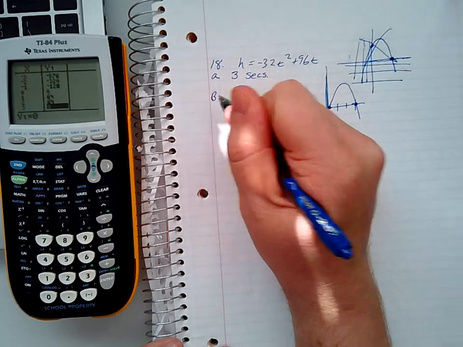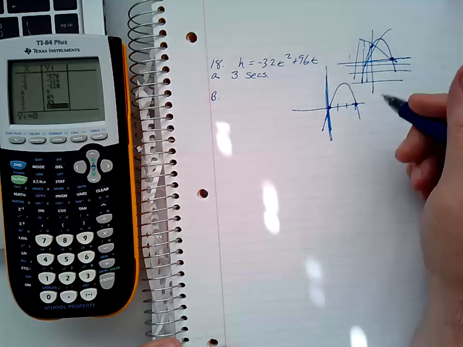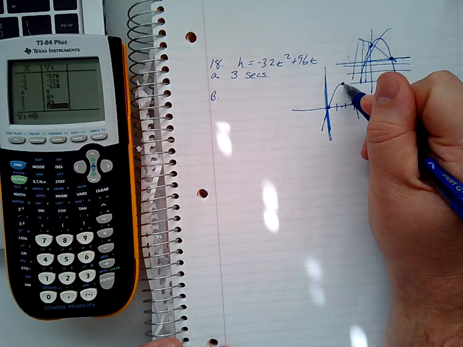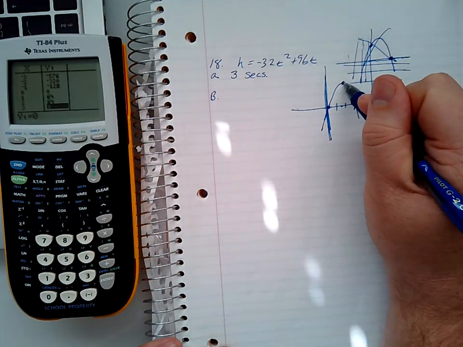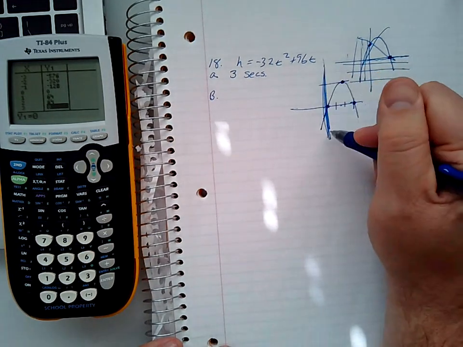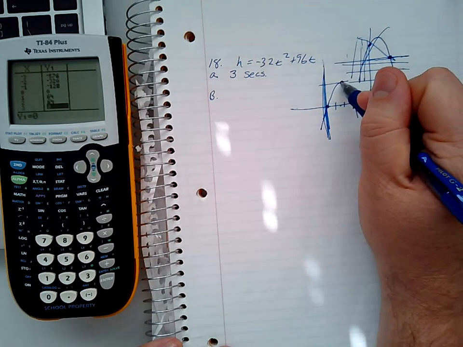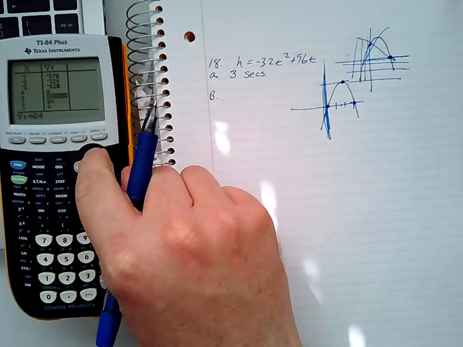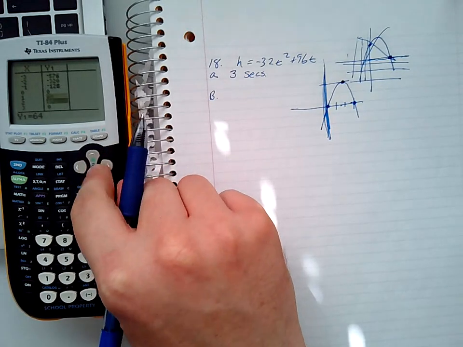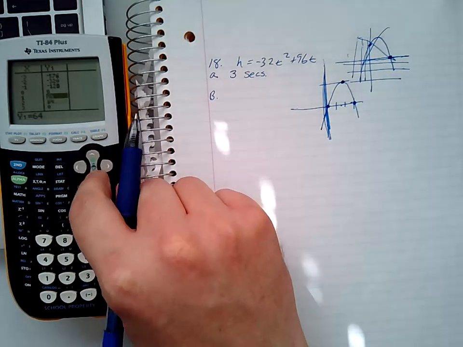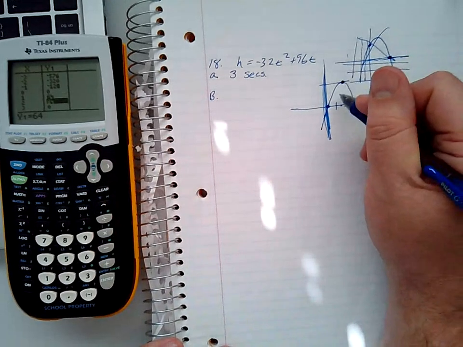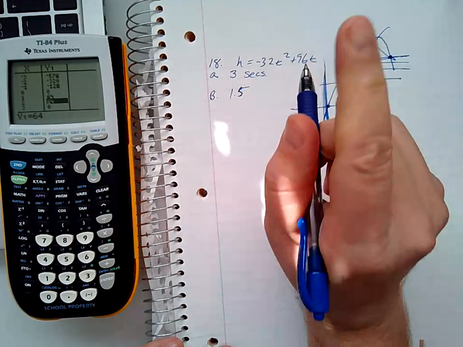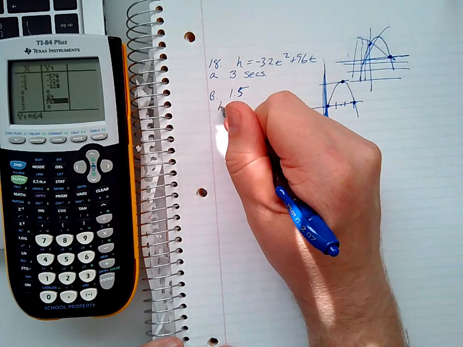B, what was the maximum height of the ball? Where does that occur? I know that the maximum height occurs at the vertex. Okay? I know that that is height because y measures the height, and the highest it went was the vertex. And I know, based on this information, that my vertex occurs between 1 and 2. It has to be equal distance between 1 and 2, so I know that it occurs at 1.5 seconds. But that's not the information I need. I want to gather that h.